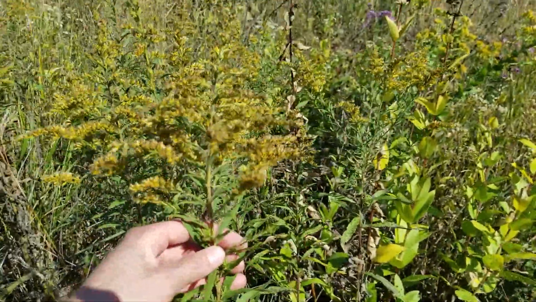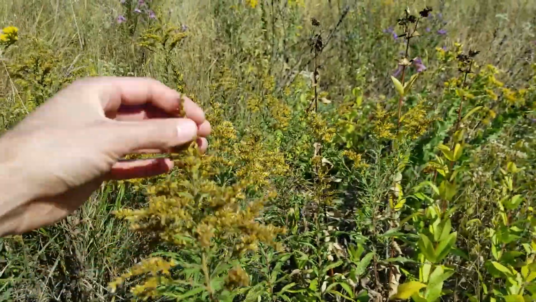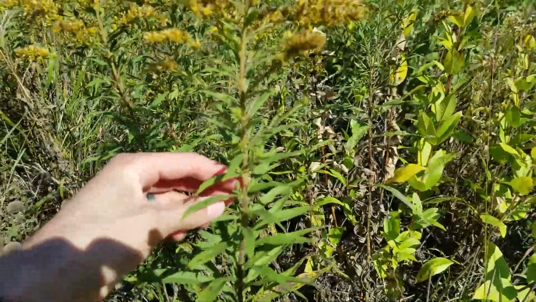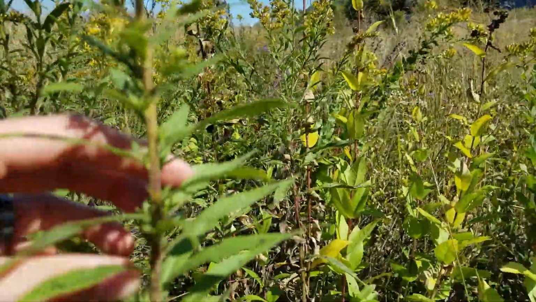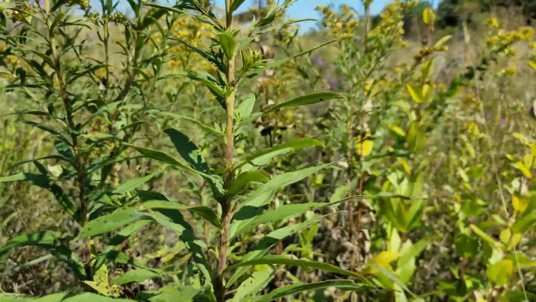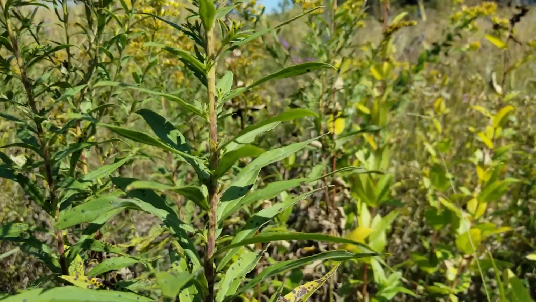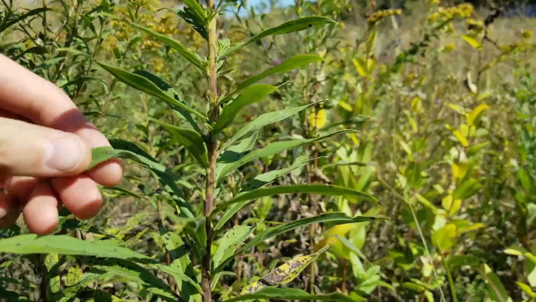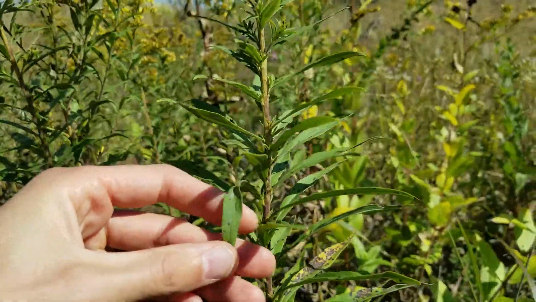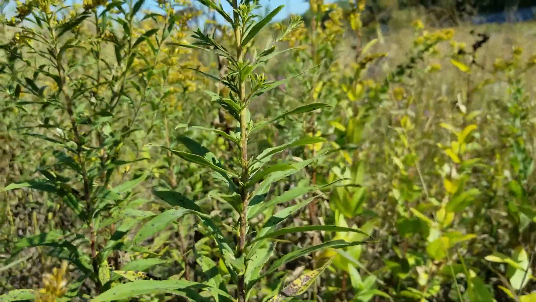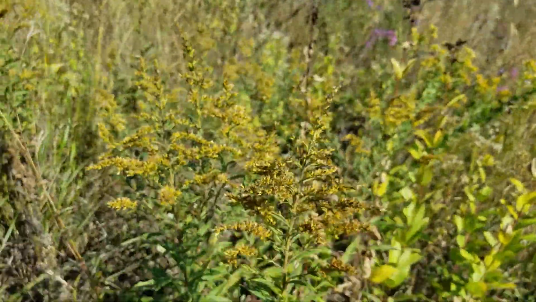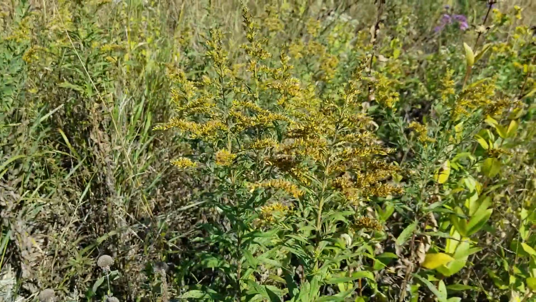But the best way to identify this plant is it's roughly 3 to 5 feet tall. It has alternate side leaves. So when we look at the leaves here, they are alternate. Let me focus there. The stem can be hairy or not. Sometimes the leaves are serrated. Sometimes they're not. Sometimes the stem is red, sometimes it's green. Sometimes it grows in wet loving areas, sometimes it grows in dry loving areas.